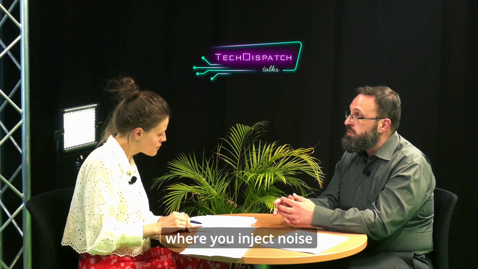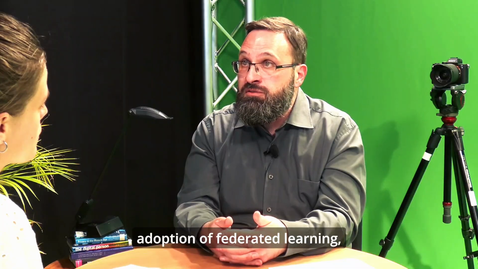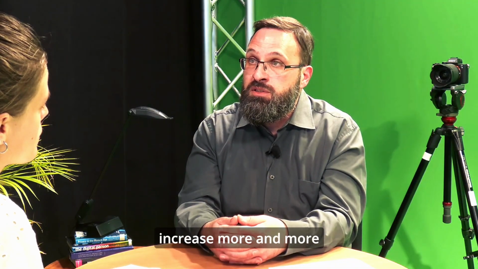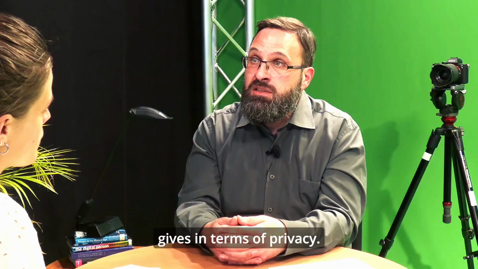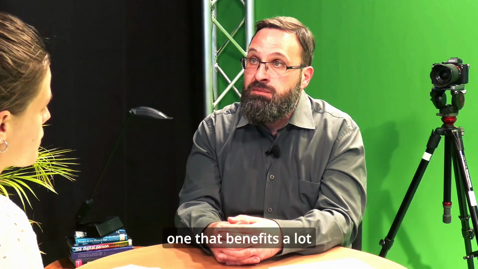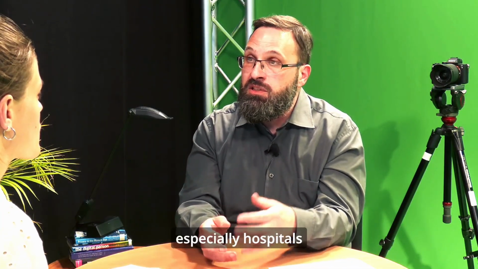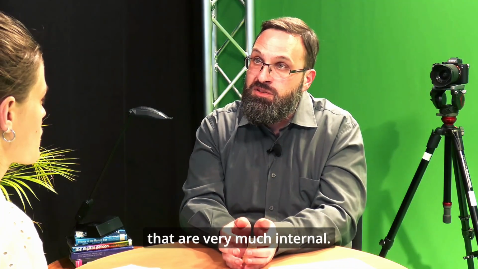Those are possibilities. You have a different set of measures that you could implement, like differential privacy, where you inject noise into the training data so that no individual can extract training data if it gets hold of the AI model. But those are possibilities in the field of security. When it comes to the adoption of federated learning, I think it's going to increase more and more because of the benefits it gives in terms of privacy. So you mentioned the healthcare world, which is definitely one that benefits a lot because you don't want to send your medical records outside of your device. Especially hospitals keep that very much internal.